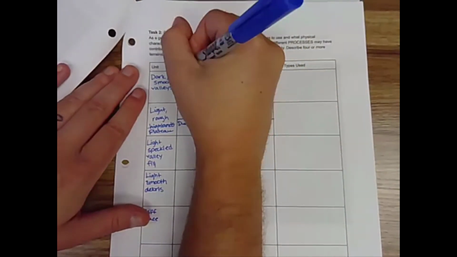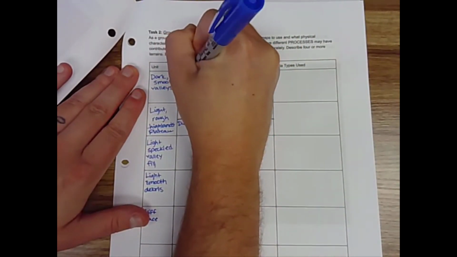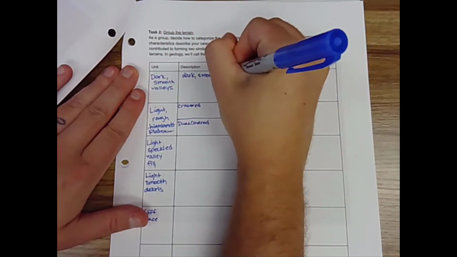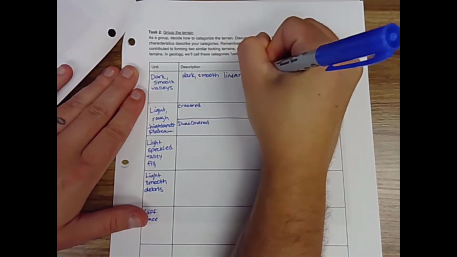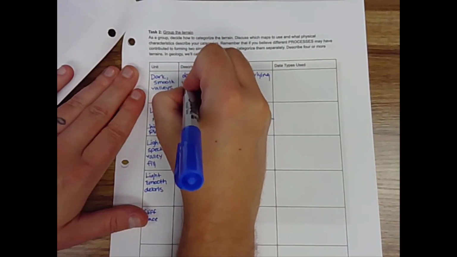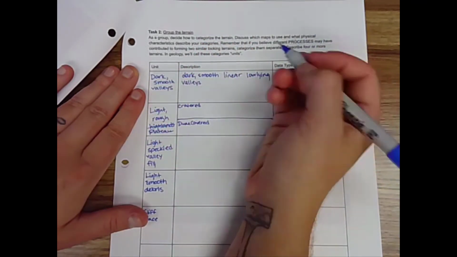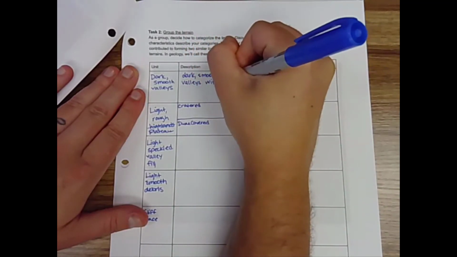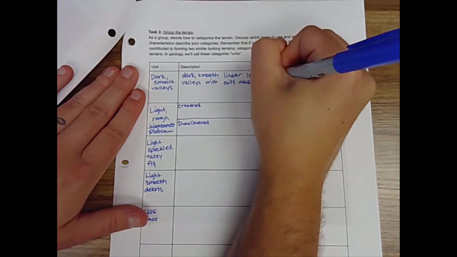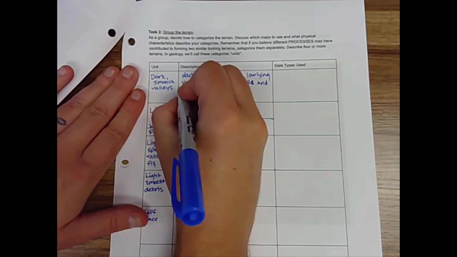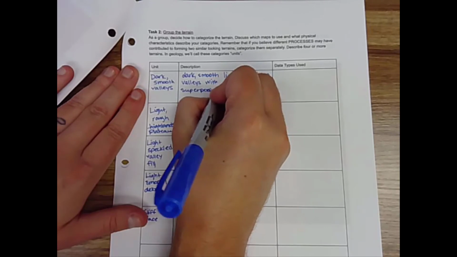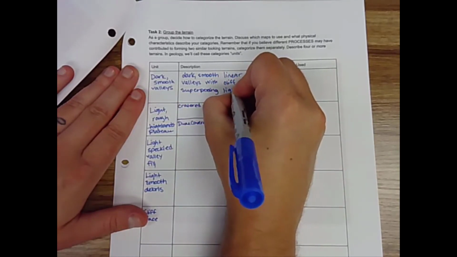So the dark smooth valleys are dark and they're smooth. Don't feel dumb about writing that. Dark, smooth, linear, low-lying valleys with cliff walls and superposing light material. Superposing just means it's laying on top.